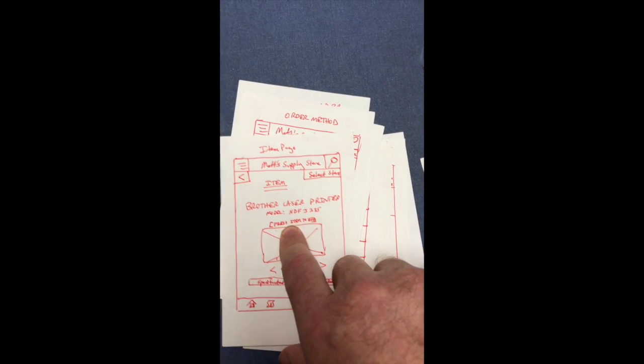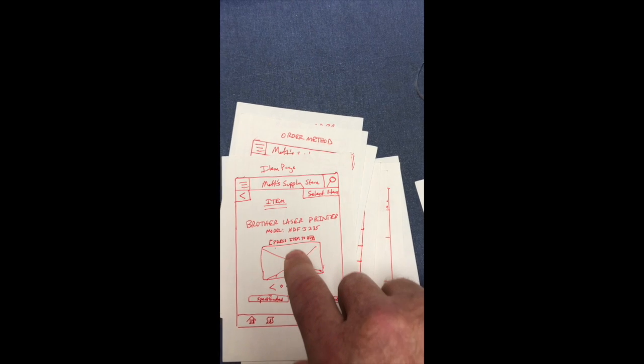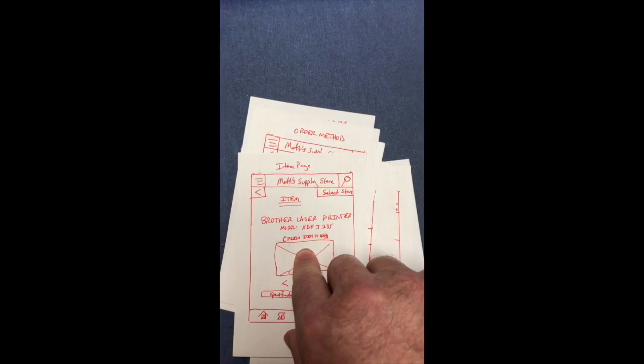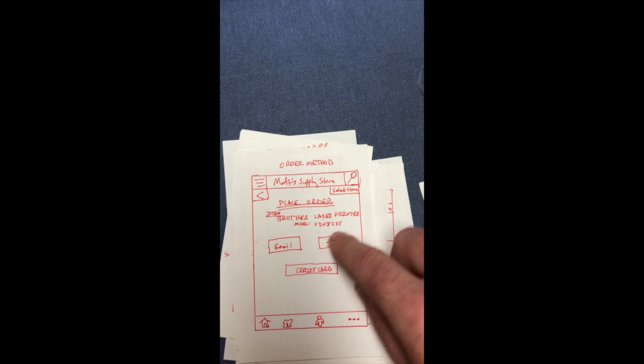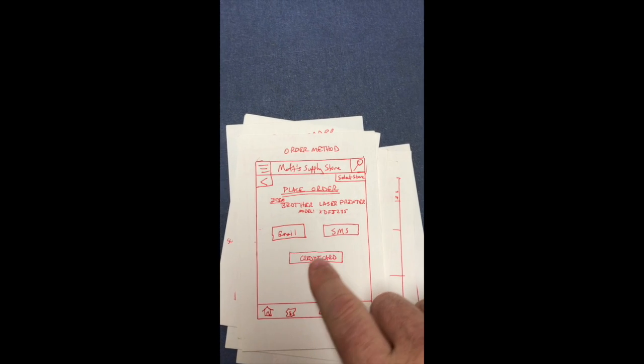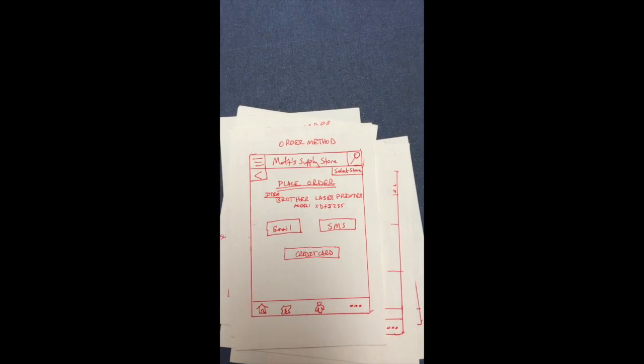If you push and hold, or you do a long push on the screen where it says right here, press item to buy. You do a long push on the screen, it automatically, for that picture, pops up place an order. And so at this point, it shows your item number is listed here, Brother laser printer, model number, email, SMS, or credit card. So you can select either way of buying this particular item.